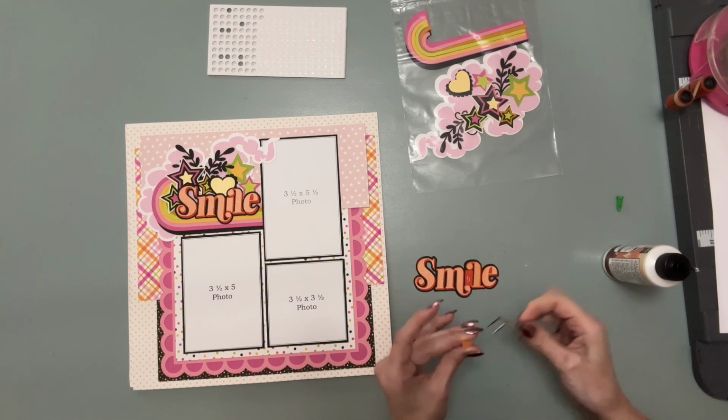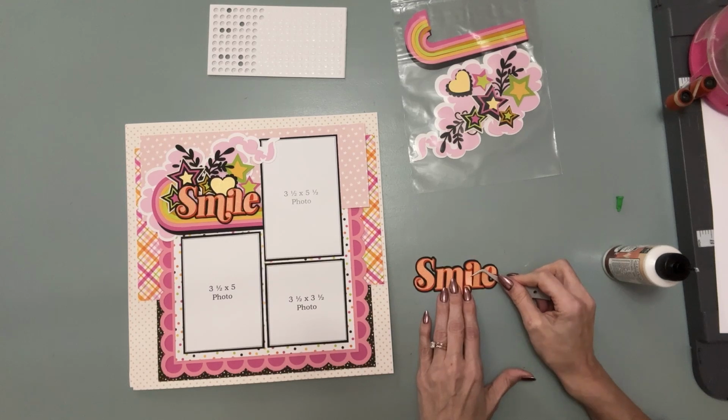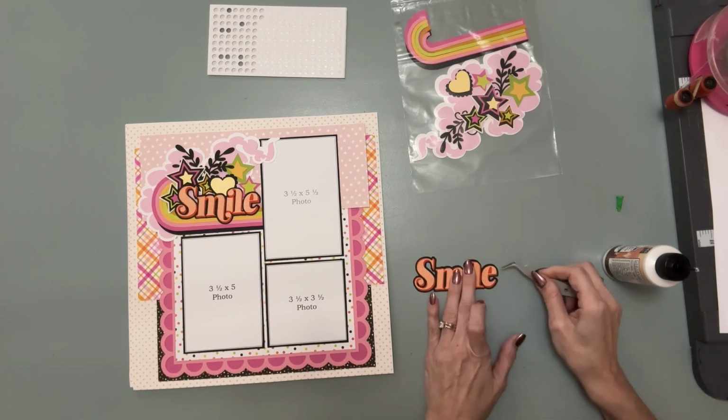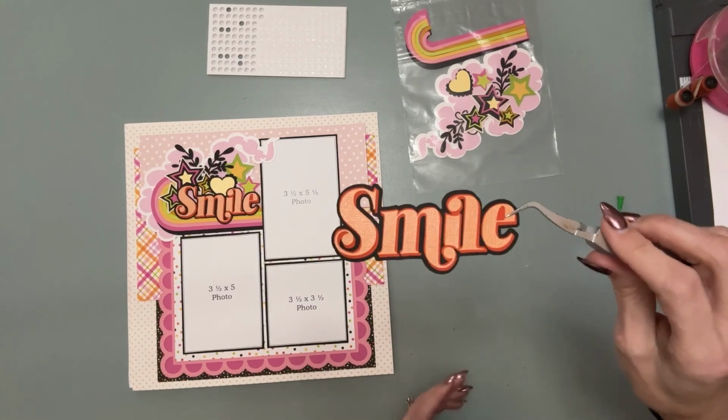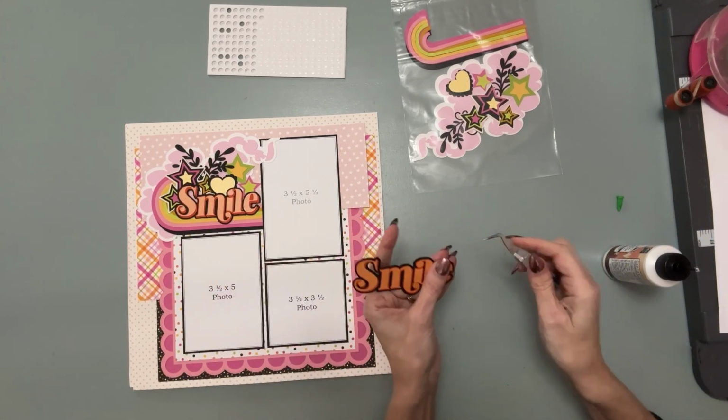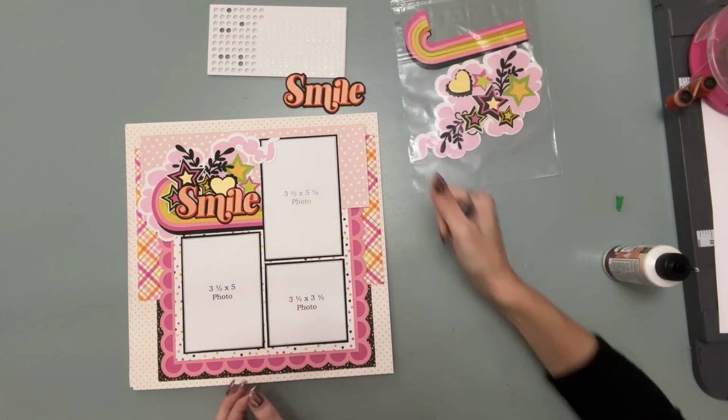I think I got this upside down. Yep, there we go. All right, so that's going to be it. That's going to be our title for this side of the page. So you don't always have to spend hours creating titles for every single page. I personally love the aesthetic of having a word or a phrase on every single page of my album.